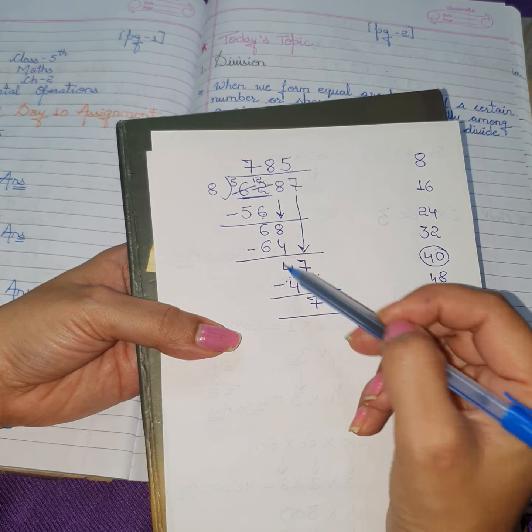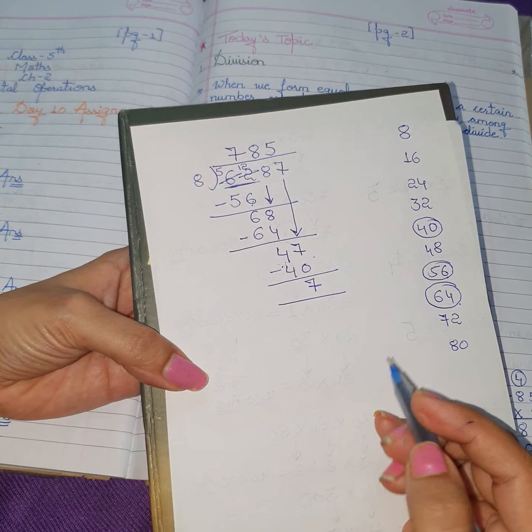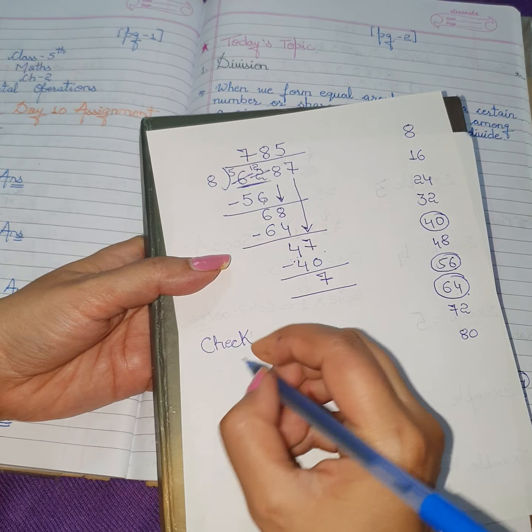Now see student, after doing our division, we have to check whether we have done it correctly or not. And to check the solution of division, there is a formula.